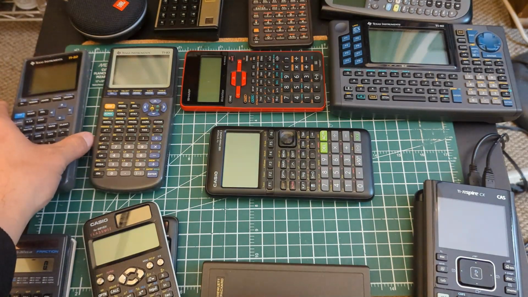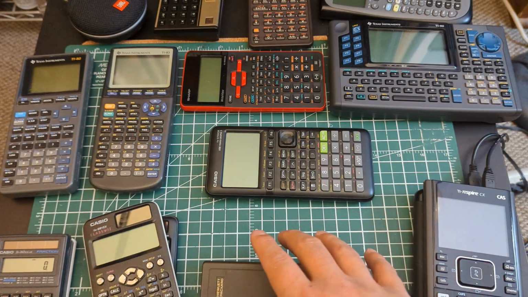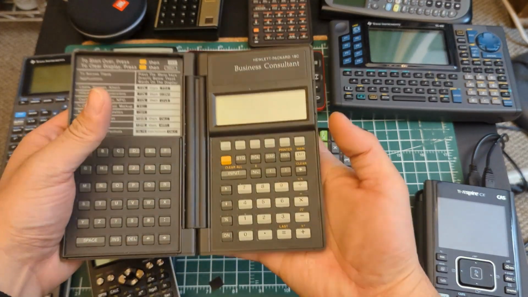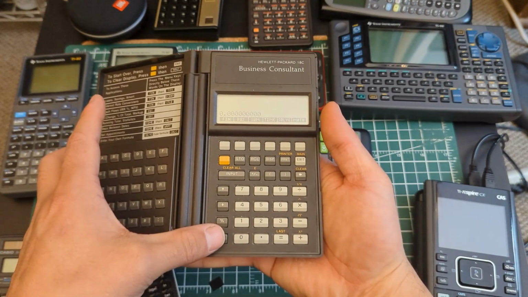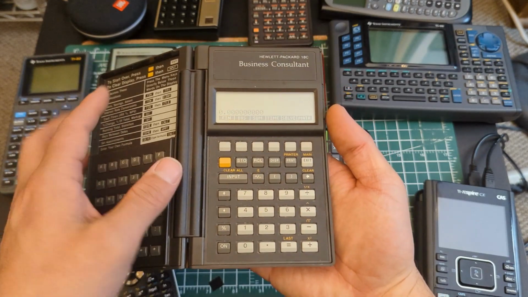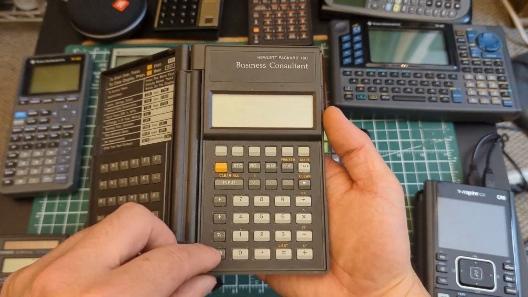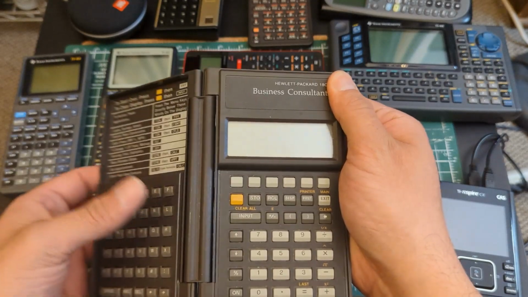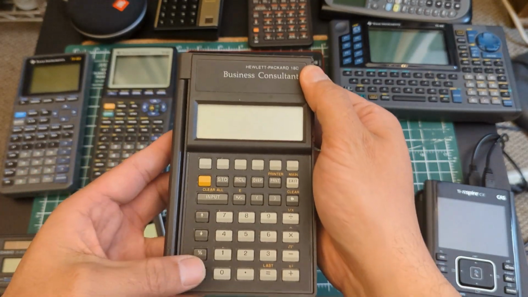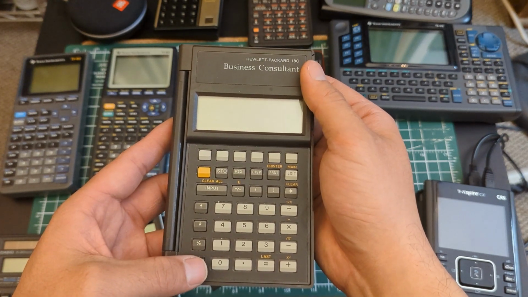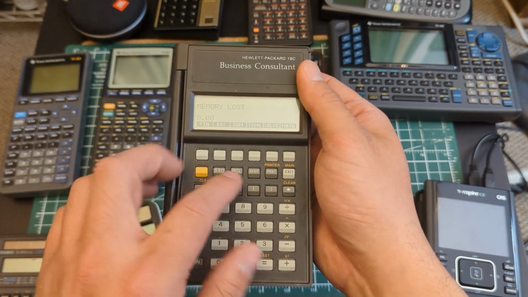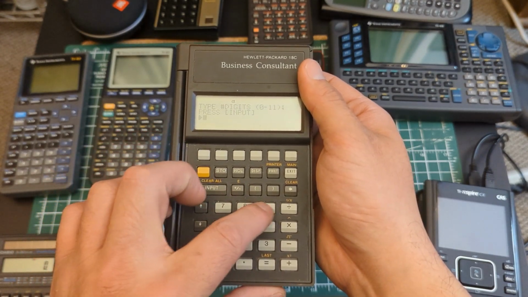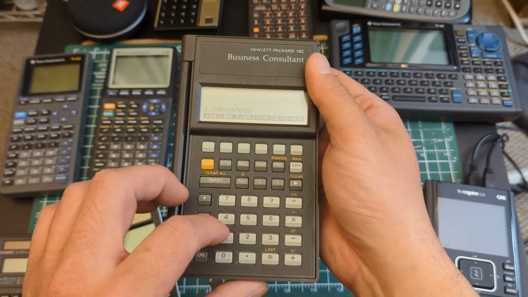And what haven't I done yet? I'm starting to lose track, to be honest. We can go with this. If it works, the battery compartment is a little tweaky on this. Okay, so this is the Hewlett Packard 18C. It's actually a financial calculator, and there it goes. Let's see if we can fuss with that here. Okay, so let's bring up all the zeros.